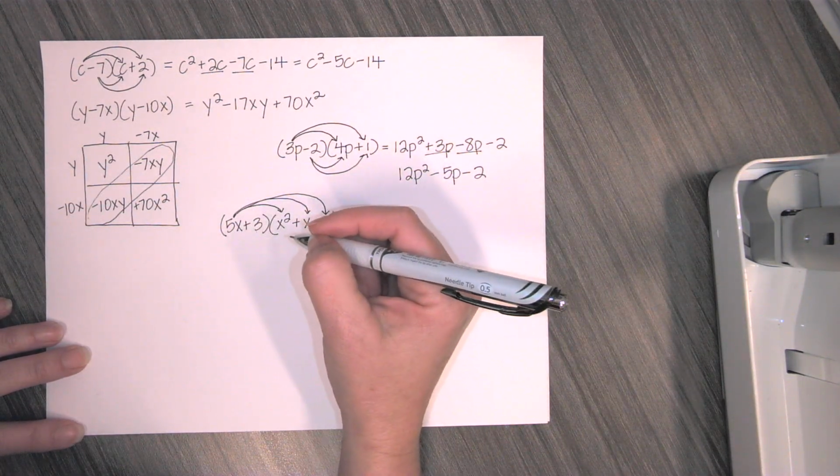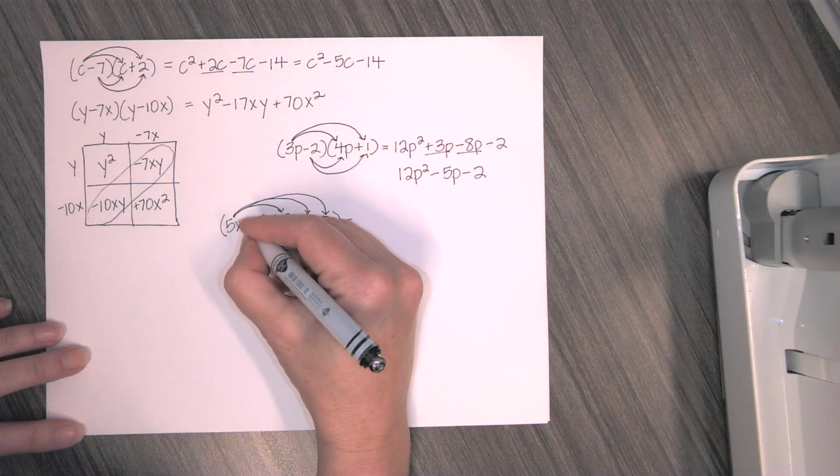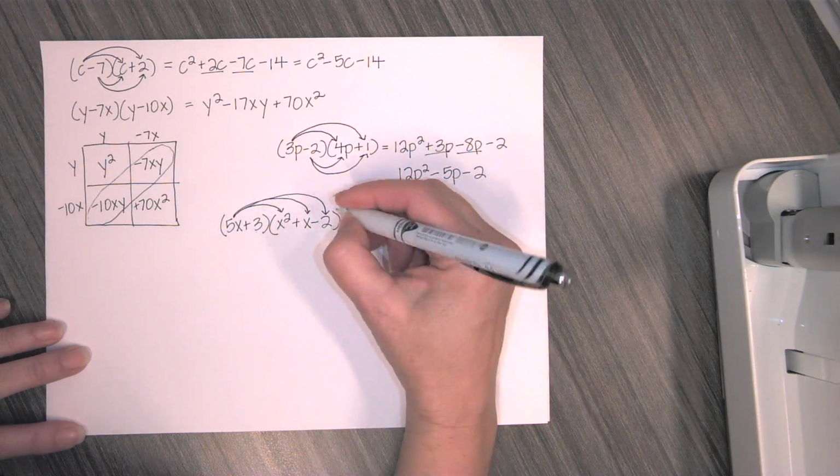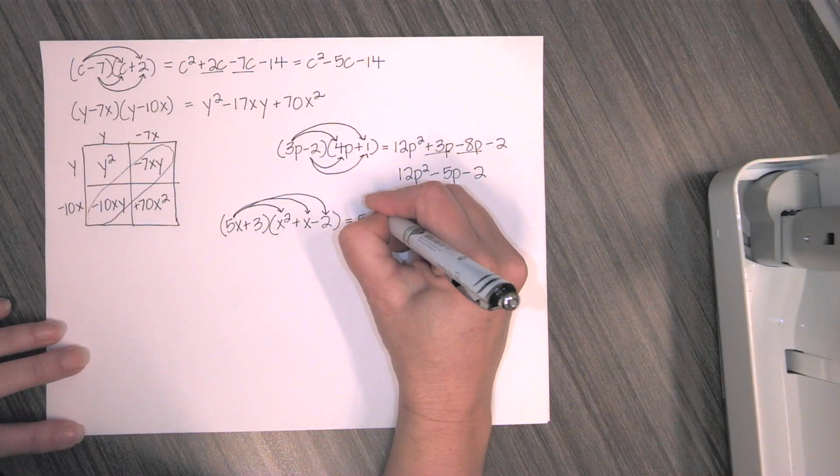5x times x squared. Remember, we're going to add our exponents. So this one has a 1 and this one has a 2. So 5x times x squared is going to be 5x cubed.